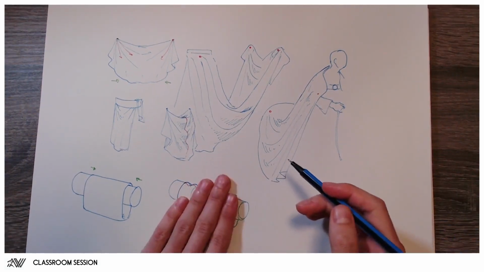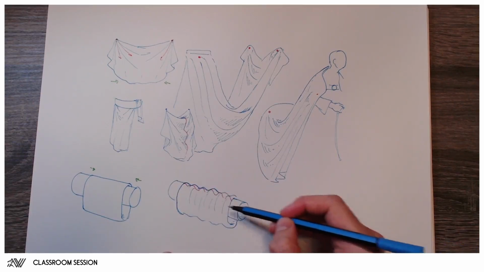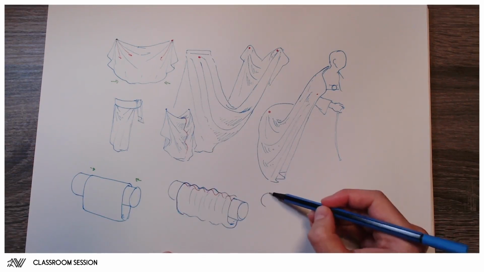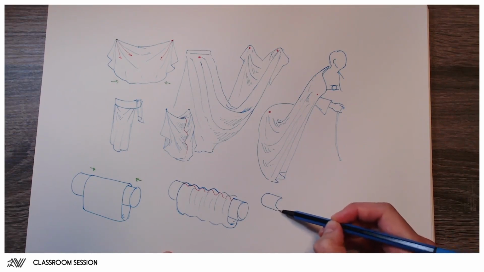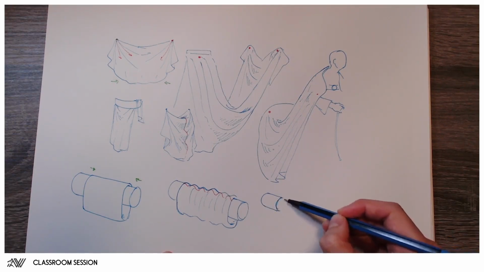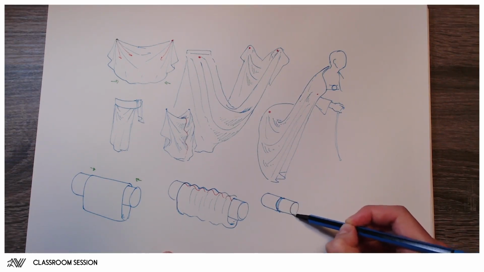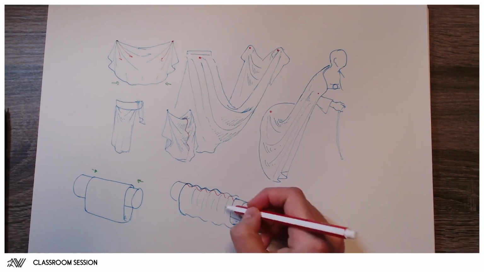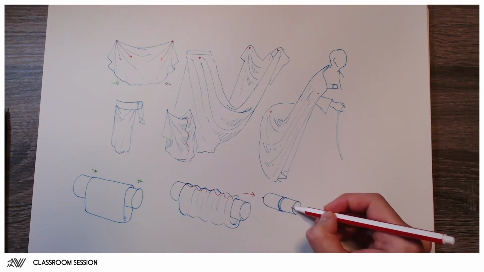Let's consider this cloth isn't here. We're only thinking about the cylinder, right? And this cylinder consists of two parts. We have one cylinder like this, and then the other cylinder connected to that, sort of like something robotic, right? And the points of tension in this example are equal, right?